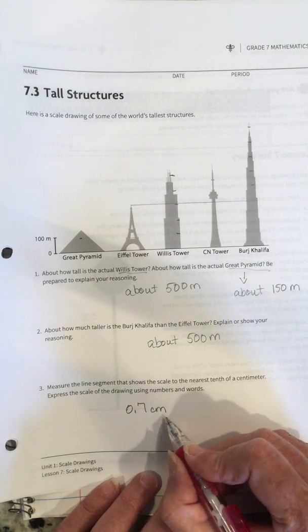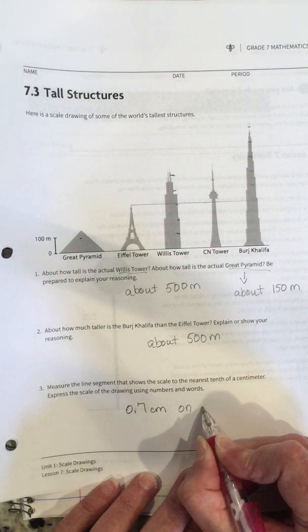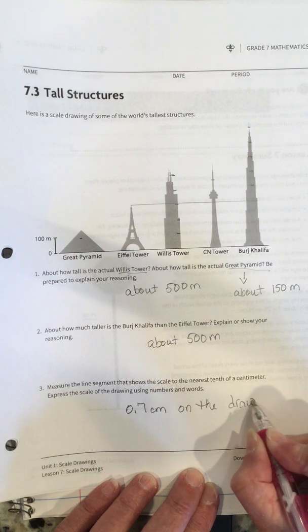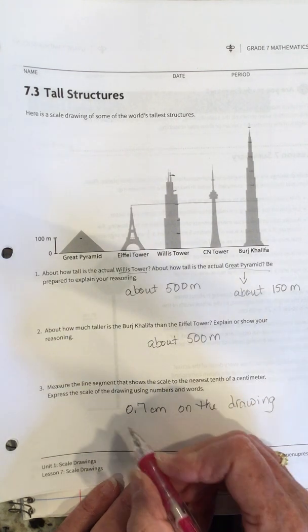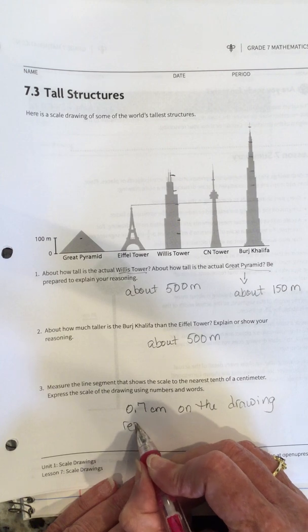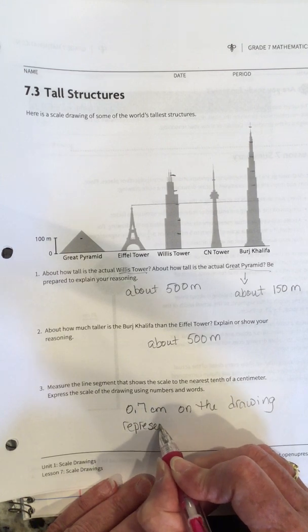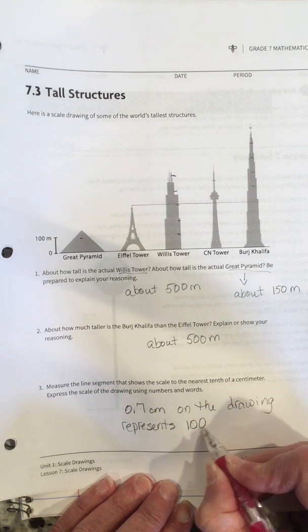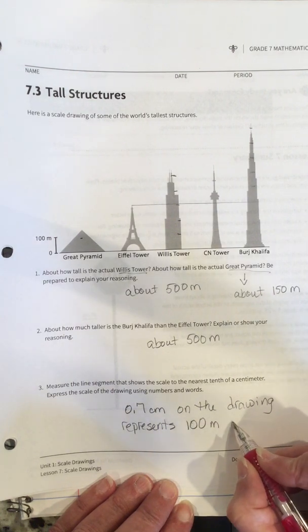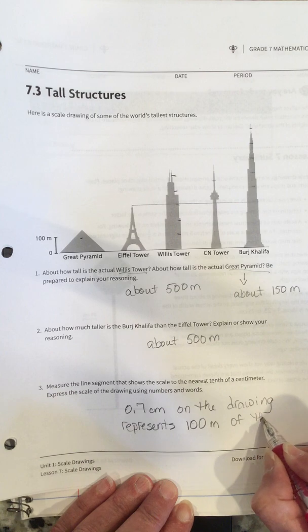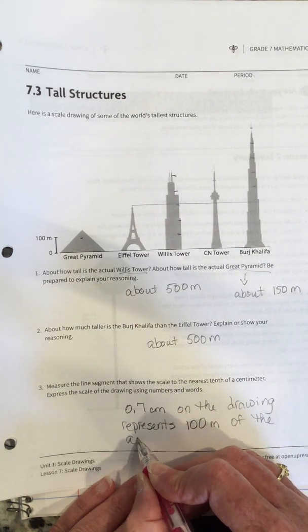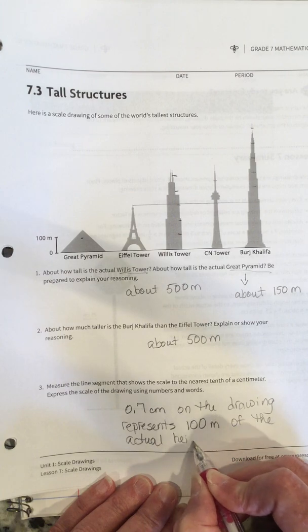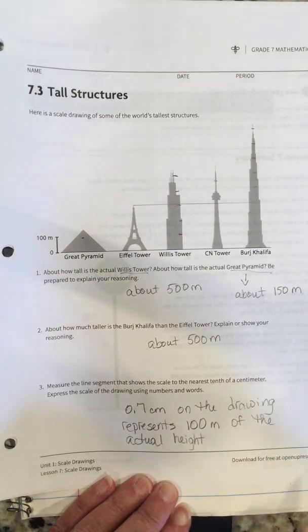So 0.7 centimeters on the drawing represents 100 meters of the actual height. That is our scale.